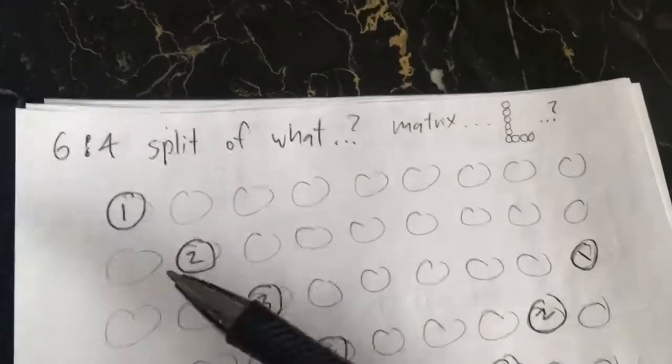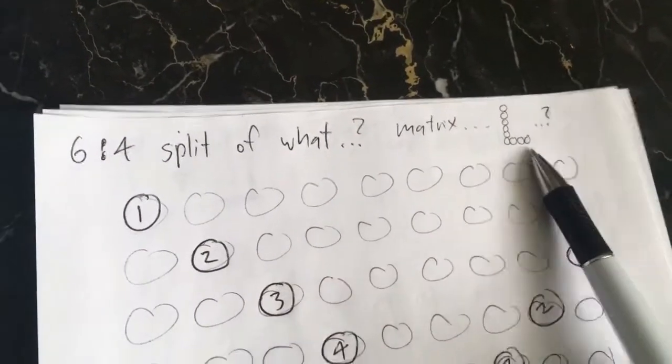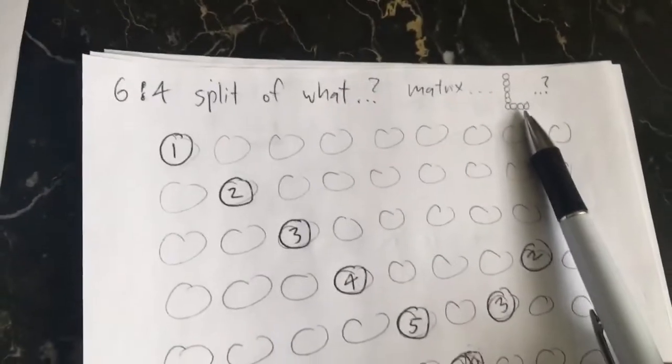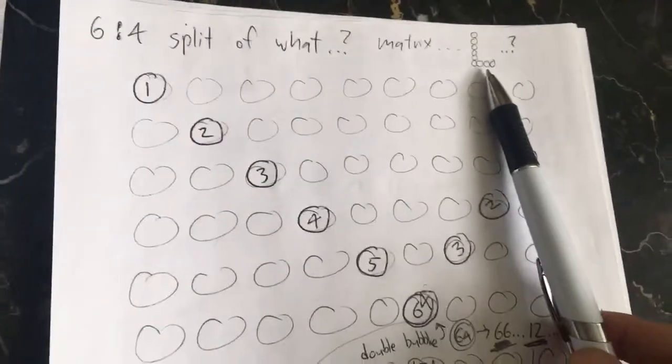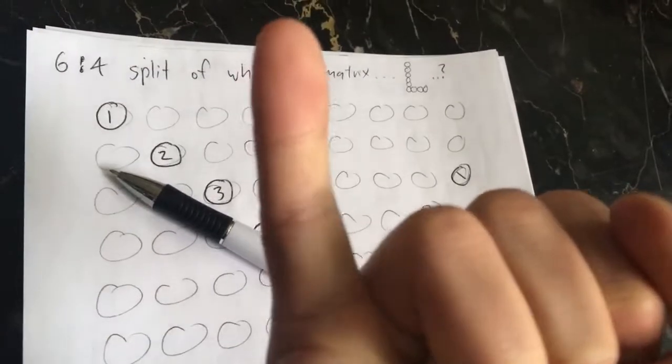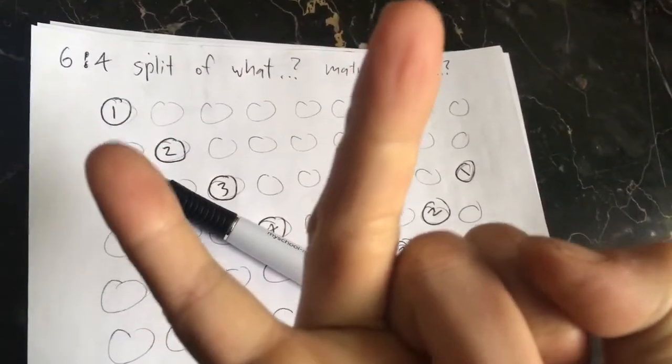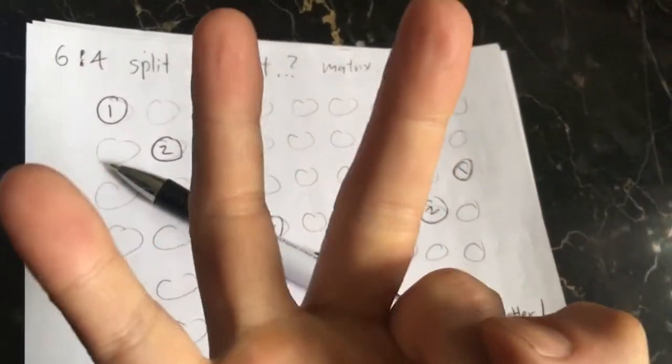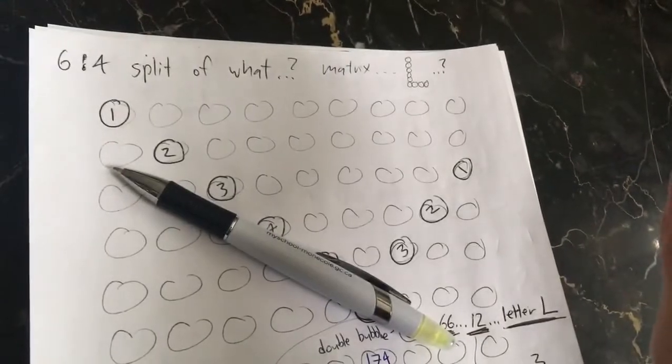Okay, so now we're talking about the 6-4 split of what? Well, the 6-4 split of what? Maybe the matrix, maybe the L, because I really haven't gone over the L so much. You gotta make the V, gotta make the X, and then gotta make the L. So if I'm gonna think, like, dots and lines, okay? You gotta make the V, which is 1. We gotta make the X, which is 2. You gotta make the L, which is 3.